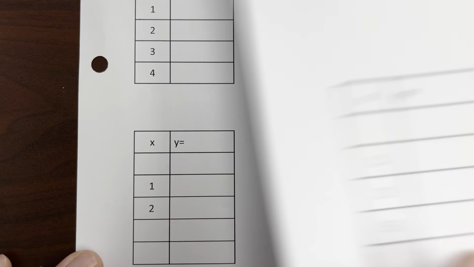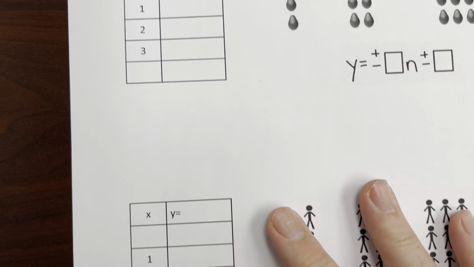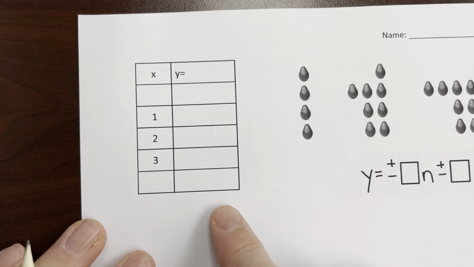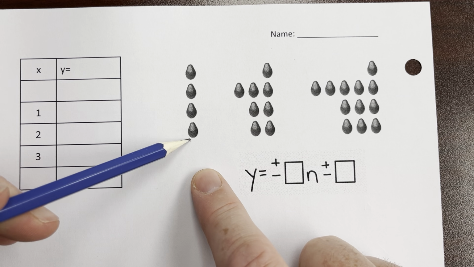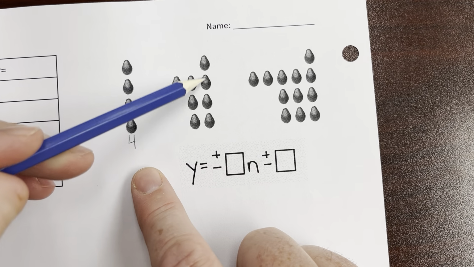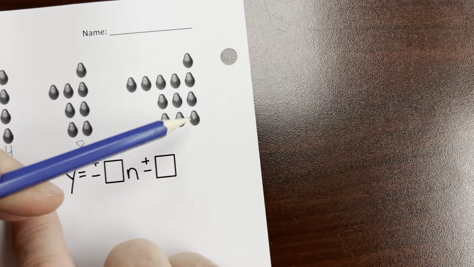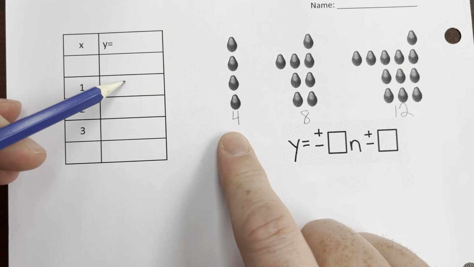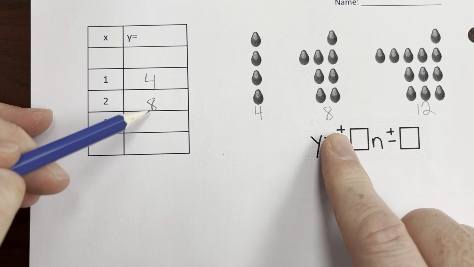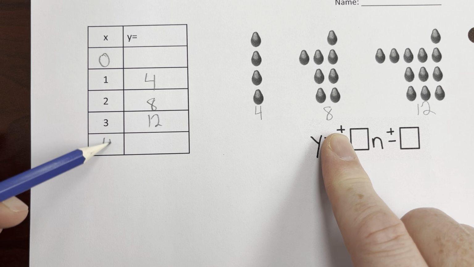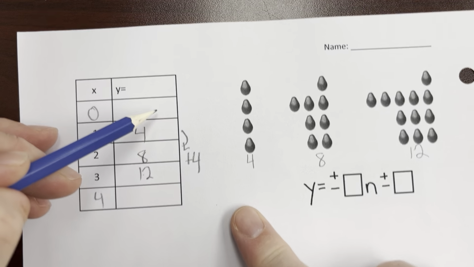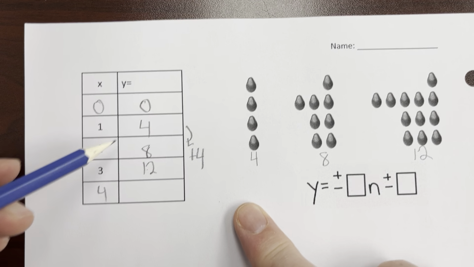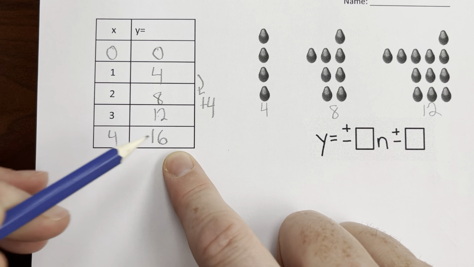We got 2 more to try here. So here's our pattern over here. These are avocados, might be hard to see. First figure, there's 4. There's 4 and 4, so this one's 8, and then this one's 12. So figure 1 was 4, then 8, then 12. So this is 0, and this is 4, so we're increasing by 4. So I'm going to back up on this one. That'll put me at 0. Here will put me at 16.